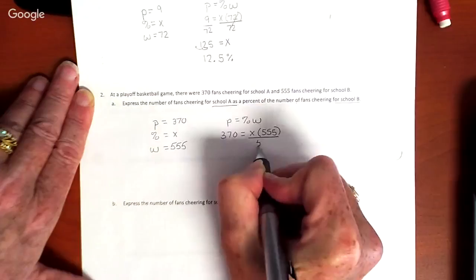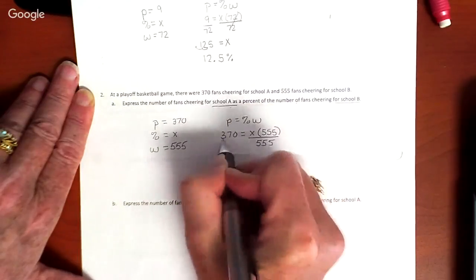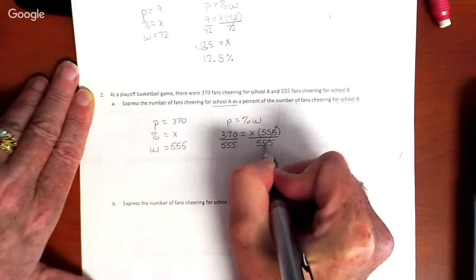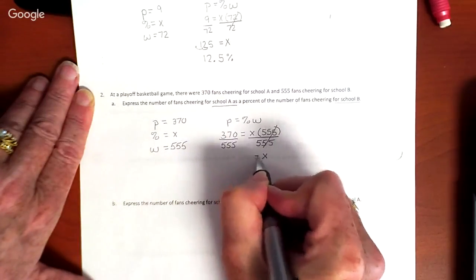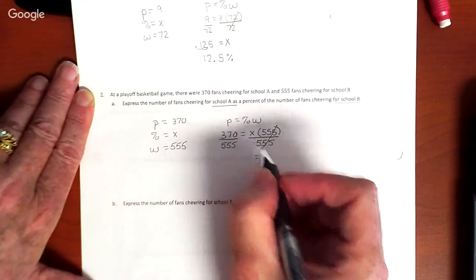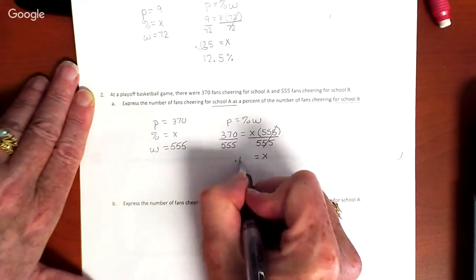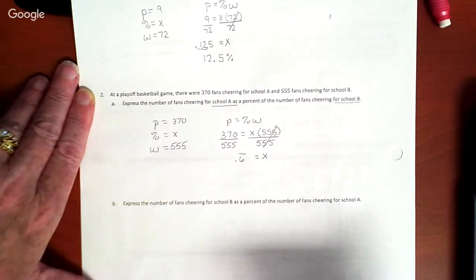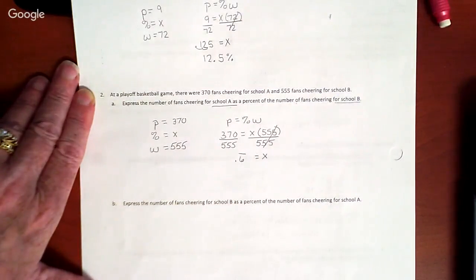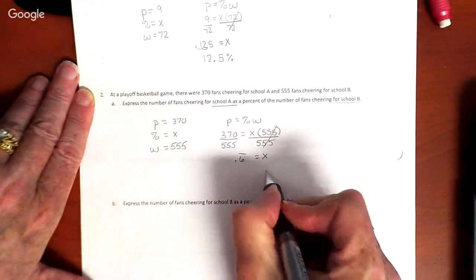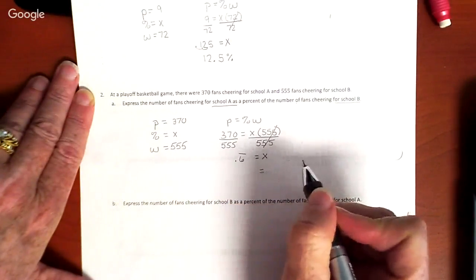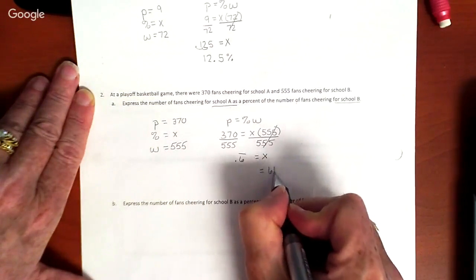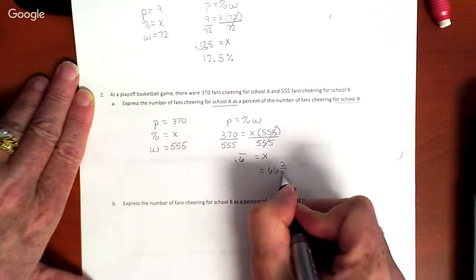equals X times 555. So divide both sides by 555. So X is going to equal 0.6 repeating. Remember what I said, 0.6 repeating, I said that you should memorize what that means. 0.6 repeating is 2/3. 2/3 as a percent is 66 and 2/3%.